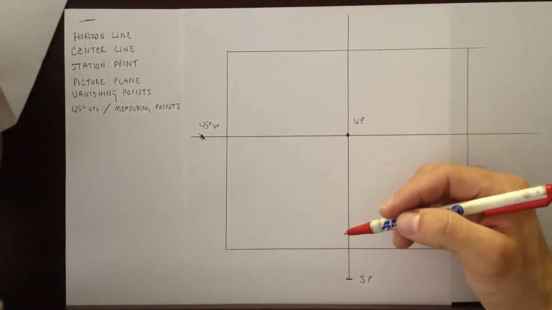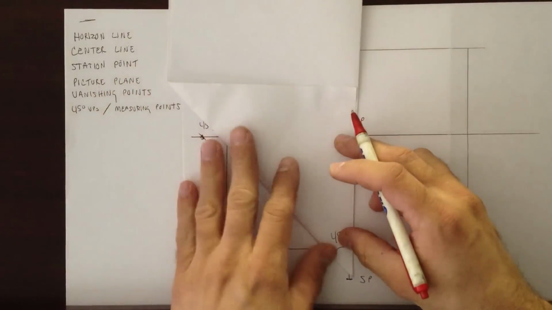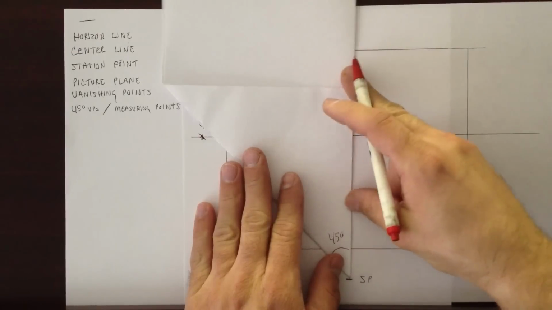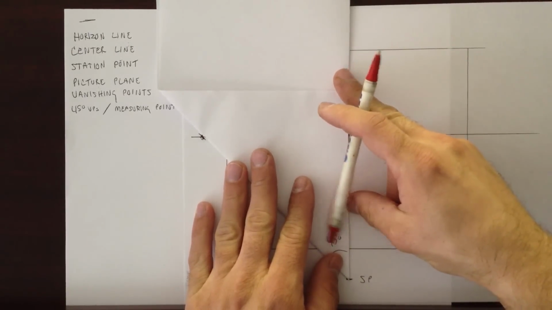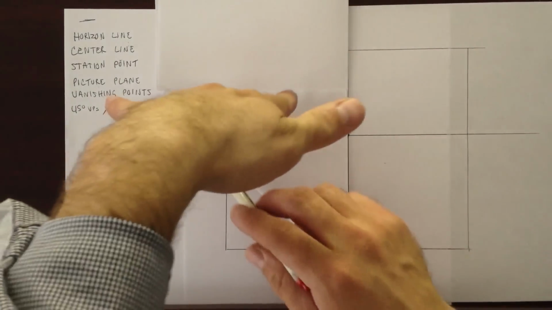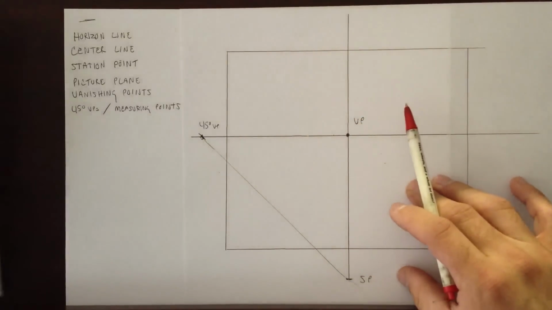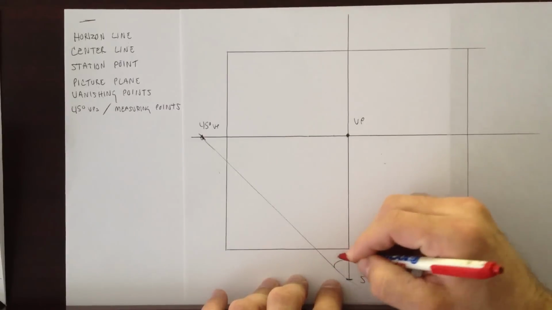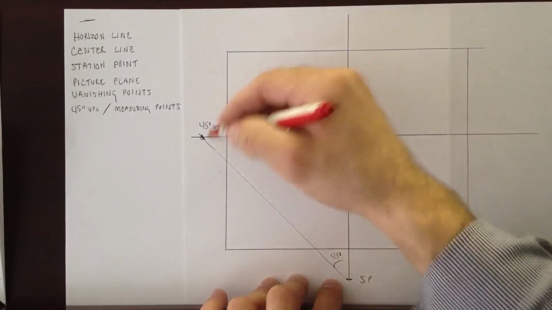Okay, and you want to really make sure that that's actually 45 degrees. So make sure you use this trick. Or you can use a triangle if you have it. I'm just saying if you don't, this is how you can do it. Okay, so this is always going to be 45 degrees.